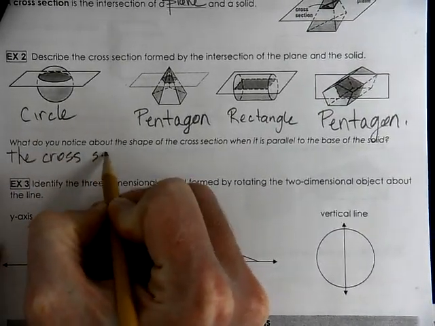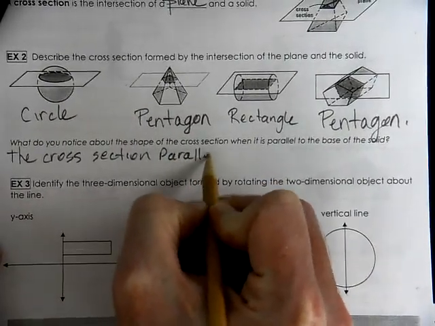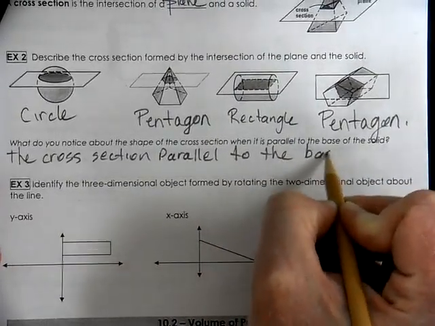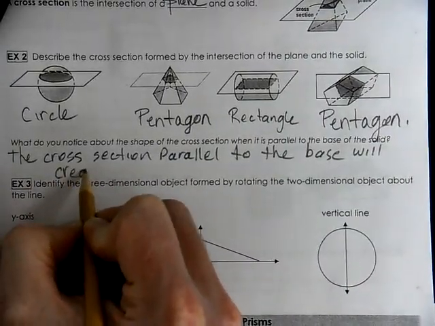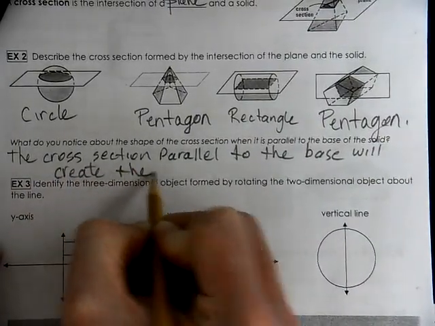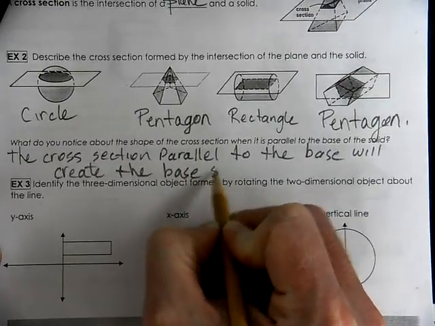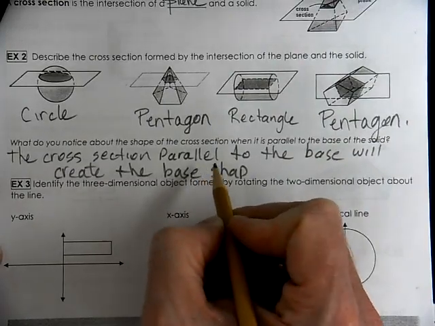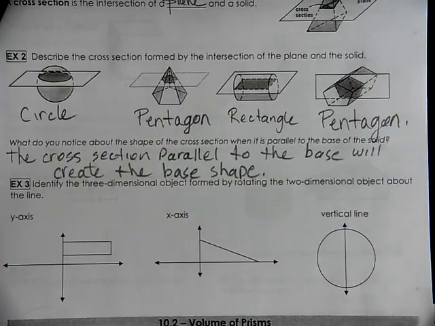The cross section parallel to the base will create the base's shape.